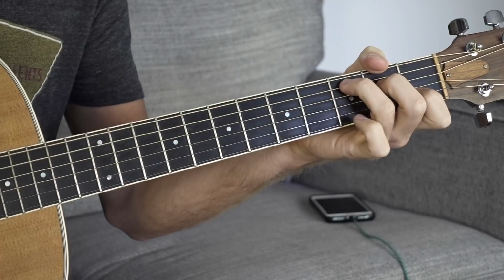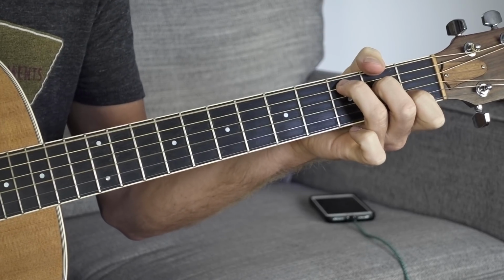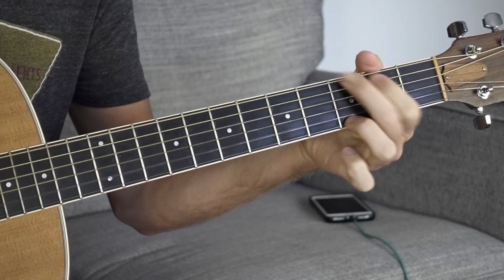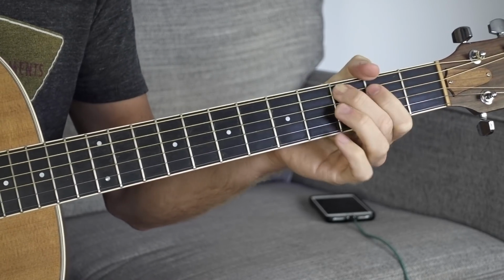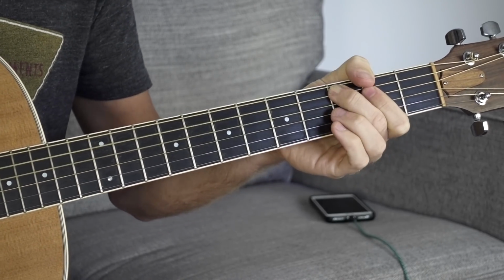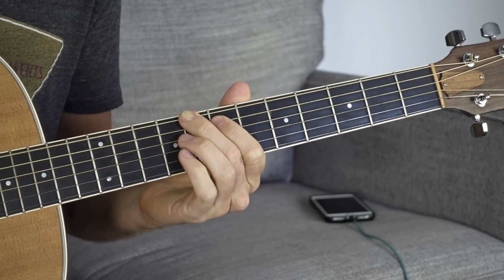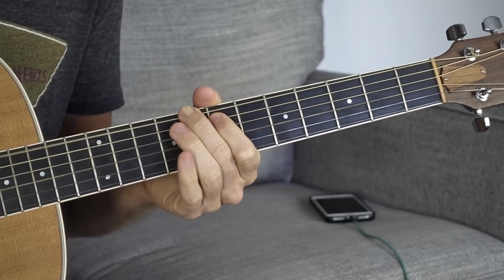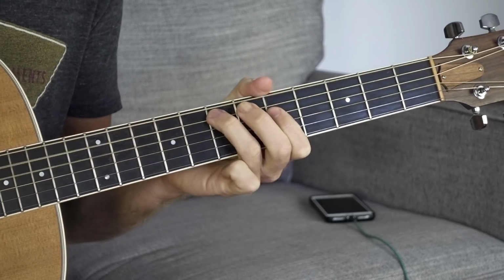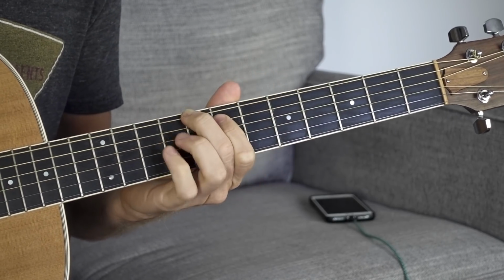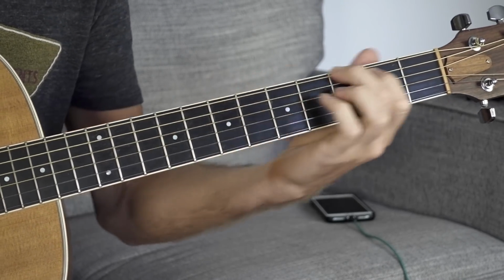So we can actually replace the whole of our chord progression right now. C, G, E, C, G, E, to C, to G major, E minor. And we can go back to any of them. We can go back to this G.